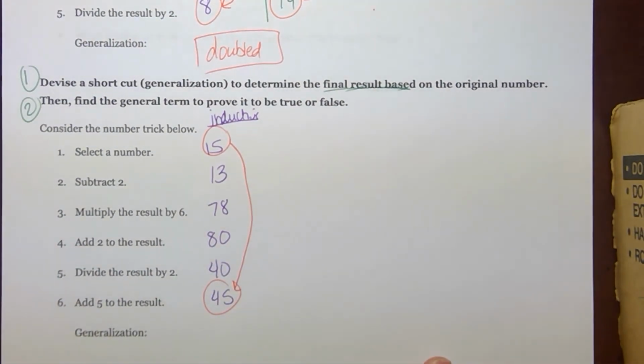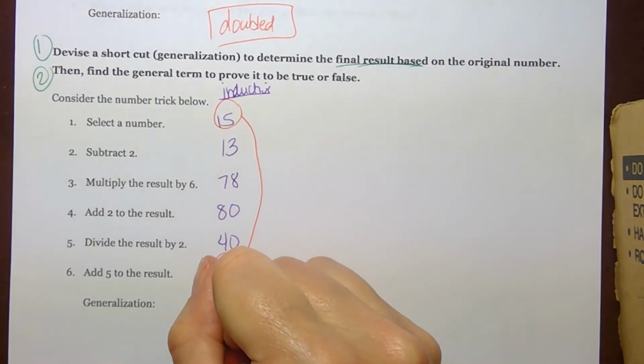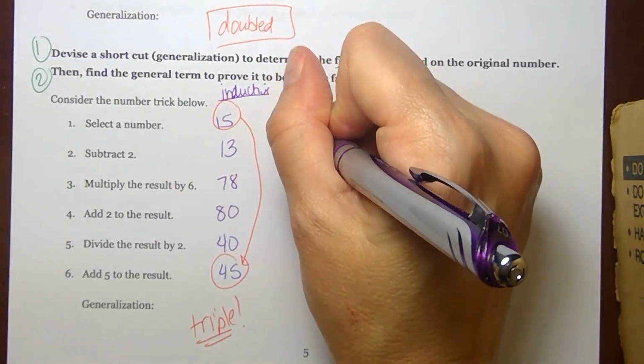What's your generalization here? Well, my generalization is that if I do this, it is going to triple my original number. So for example, if my starting number is 10, I would end up with 30. If my starting number were 5, I would end up with 15. If my starting number were 11, I would end up with 33. If I'm right, my generalization is that I'm going to triple my original value. Let's check our generalization and see whether or not we're right.